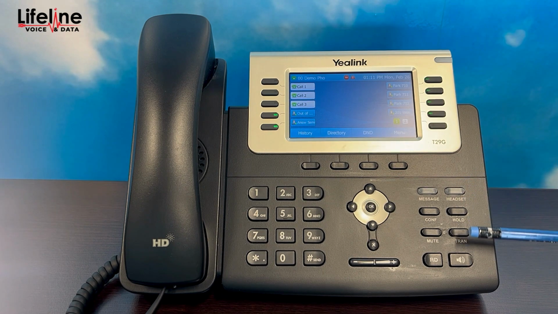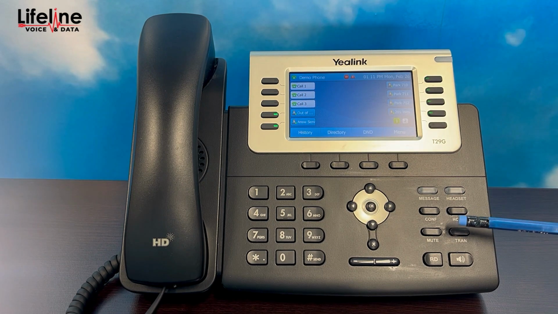On the right are additional function keys. The message button allows access to the voicemail system. The headset button enables or disables the headset. The conf or conference button allows you to make a conference call. The hold button places the call on hold. The mute button disables the microphone.